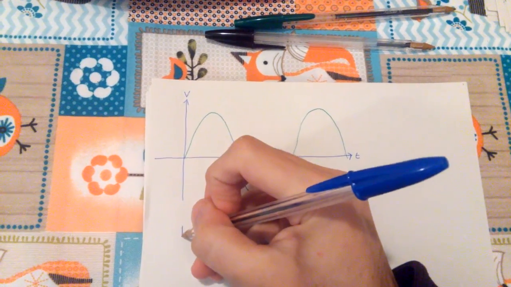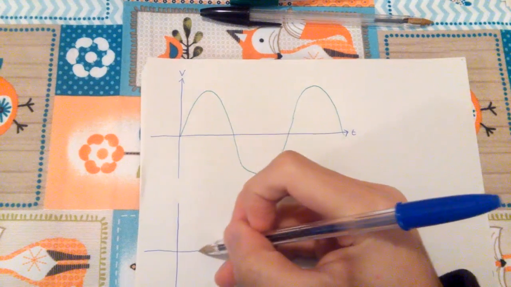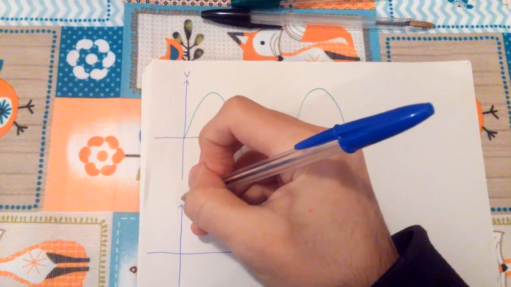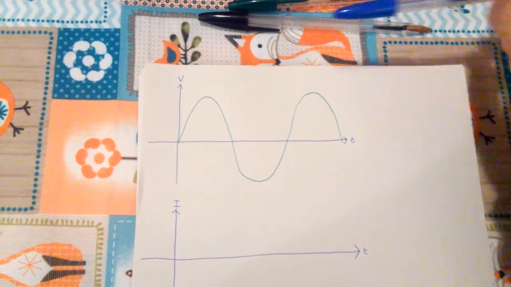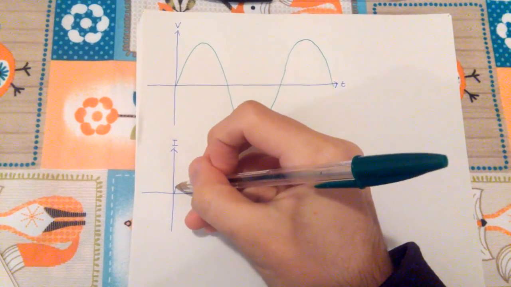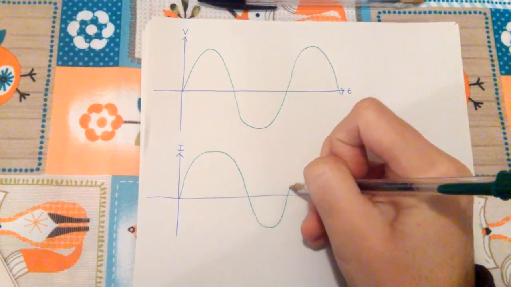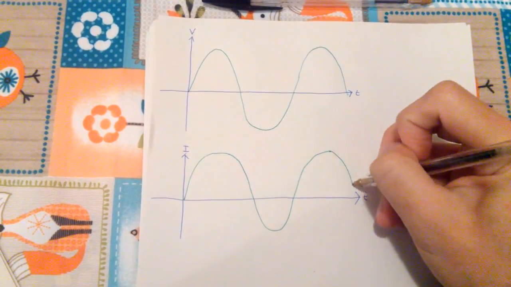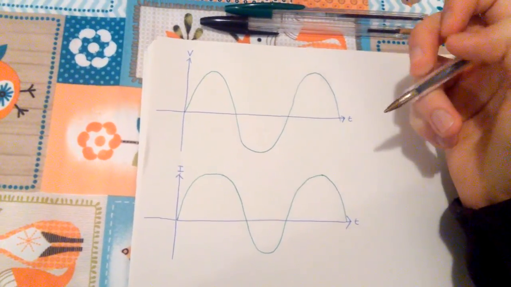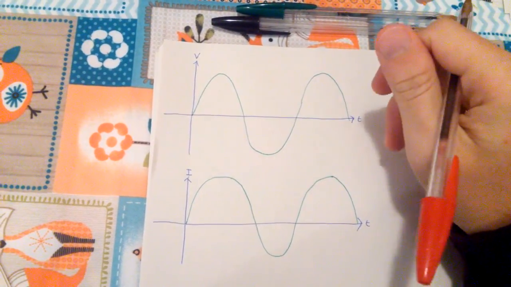And if I were to plot the same graph, but for current instead of voltage, I would have, so this one is I, this one is T, the exact same sinusoid. Whoops, it doesn't actually look the same, but just pretend it's the same. Of course, they won't be the same values, but the sinusoid would actually look the same.